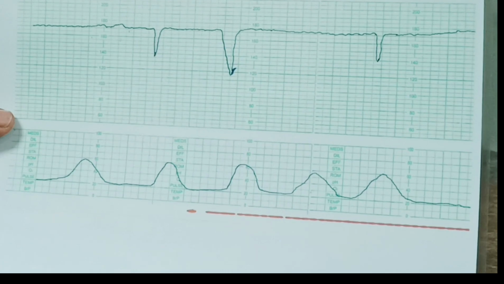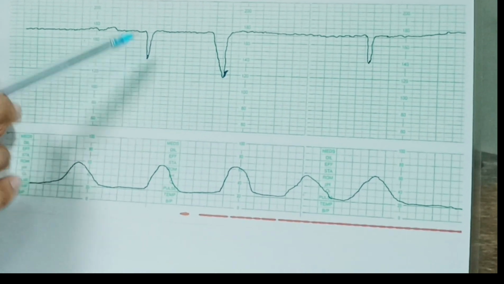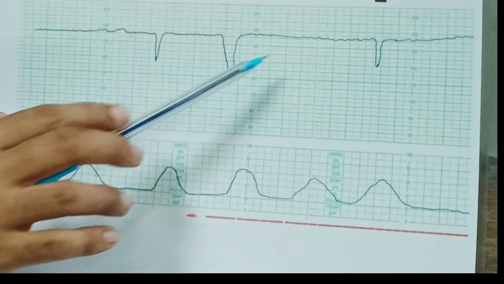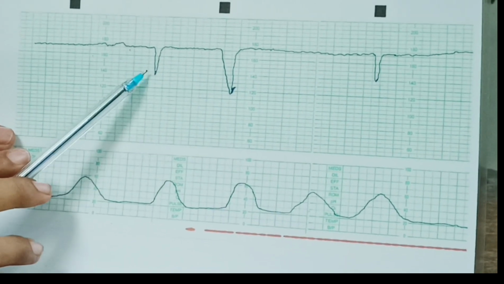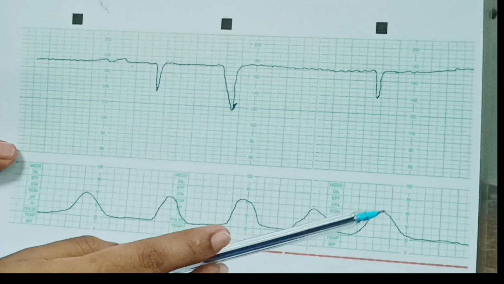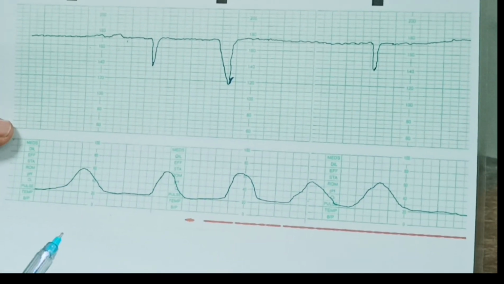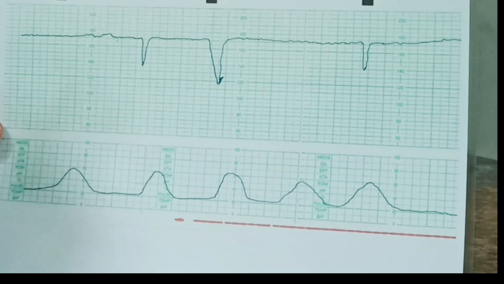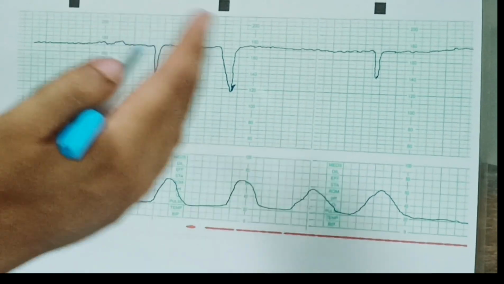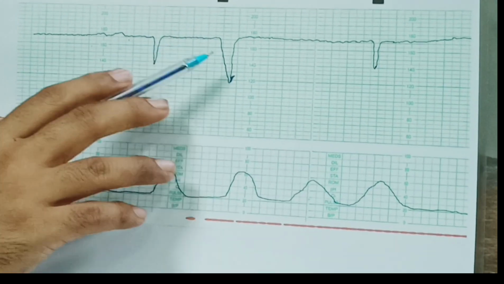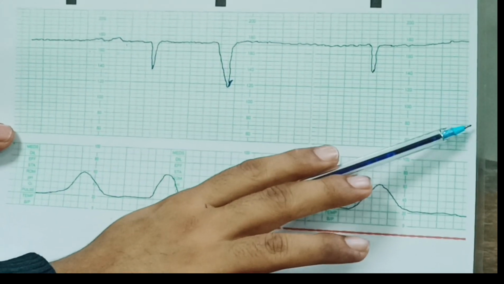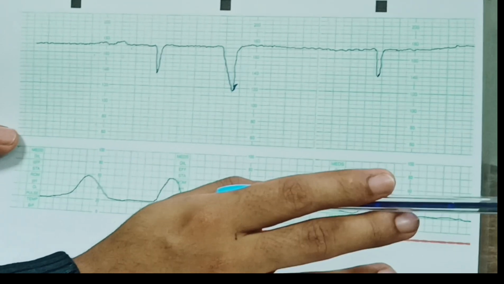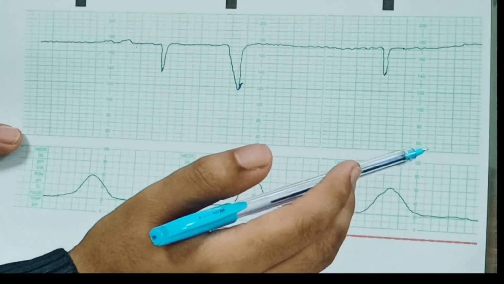So next you will see concerning features if present less than 50% of the trace or more than 50% of the trace. So you can find all the decelerations are having the concerning features. So more than 50% of the trace. So more than 50% of the trace for less than 30 minutes will be non-reassuring if you remember. And more than 30 minutes it will be abnormal. So most probably since this is a less than 30 minutes trace, we cannot comment. We have to extend the trace to more than 30 minutes so that we comment on whether it is abnormal or not.